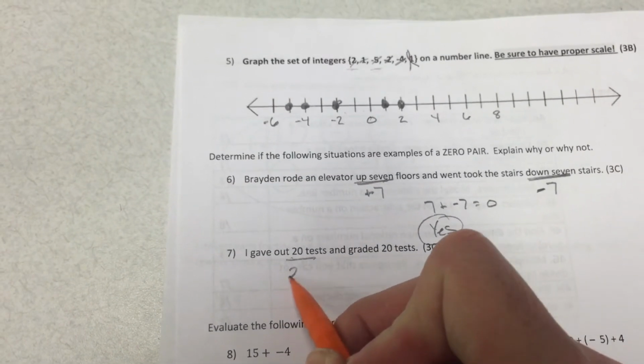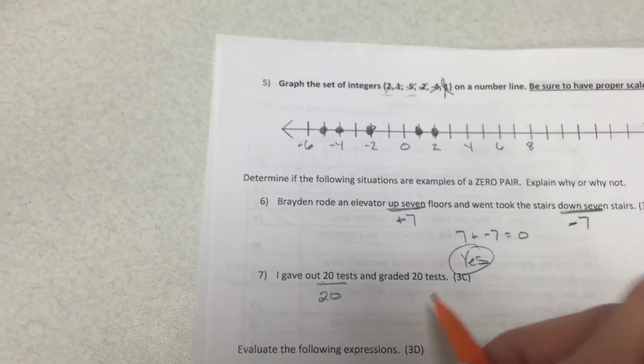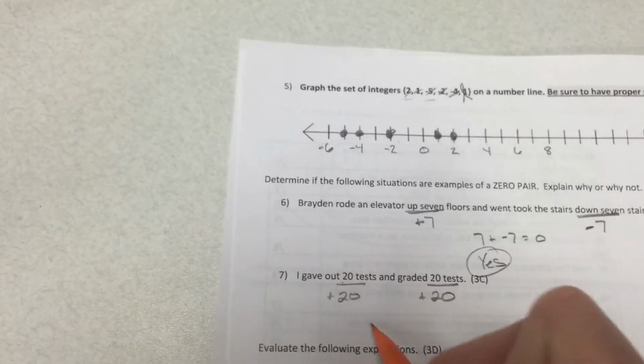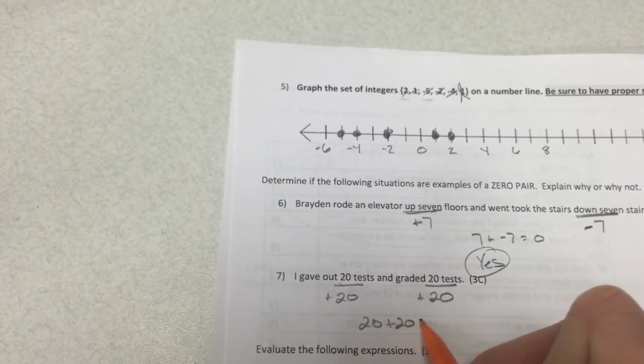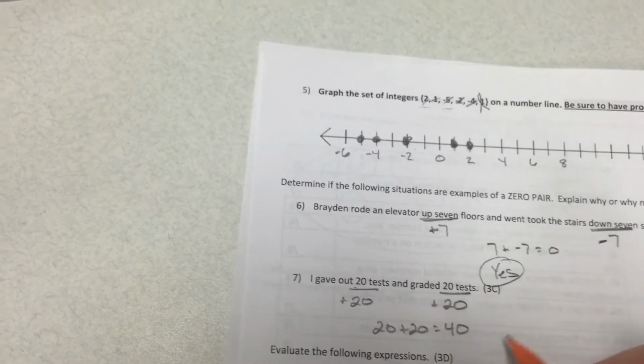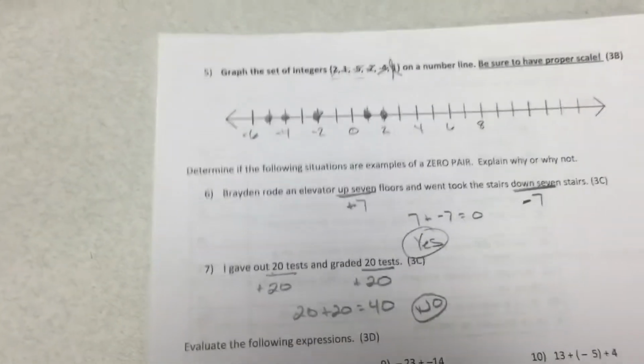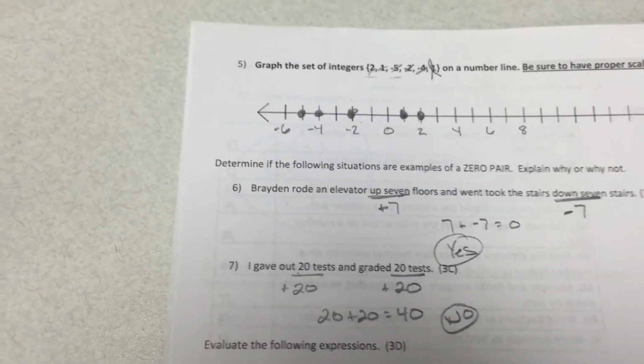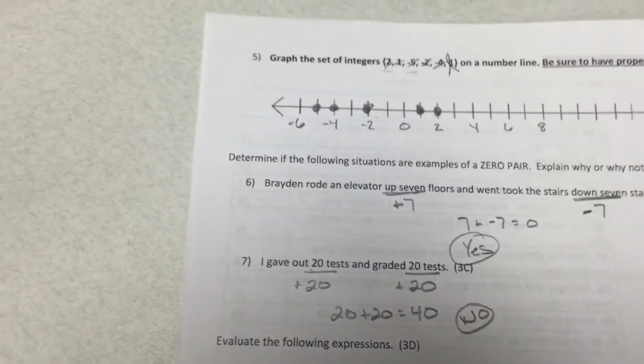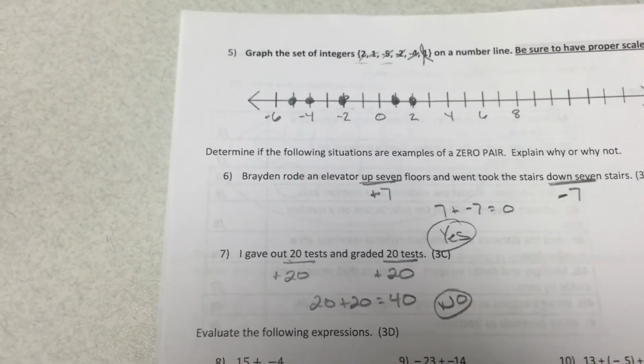The next problem, we gave out 20 tests, so that's a positive 20, and graded 20, which is another positive 20. And on this one, 20 plus 20 is going to be 40, so this is not a 0 pair. They're the same distance from 0, but they go in the same direction. So that eliminates that idea of opposites.